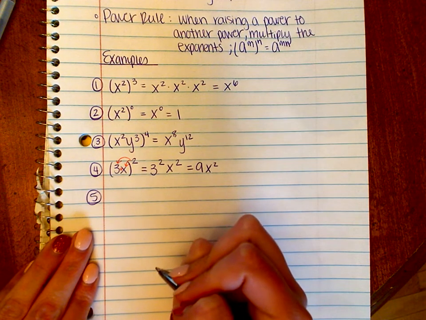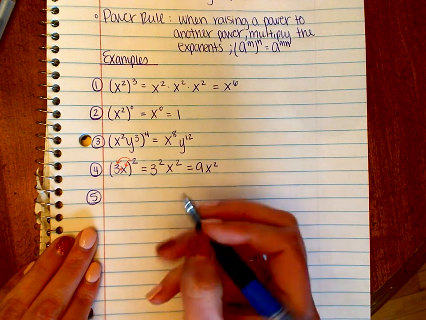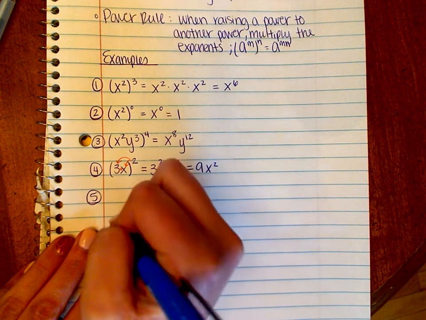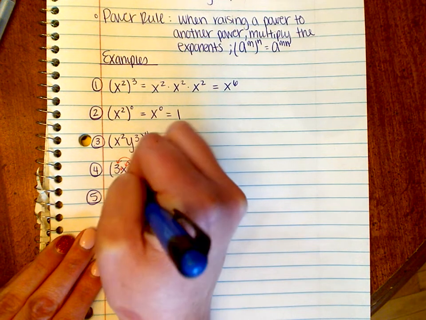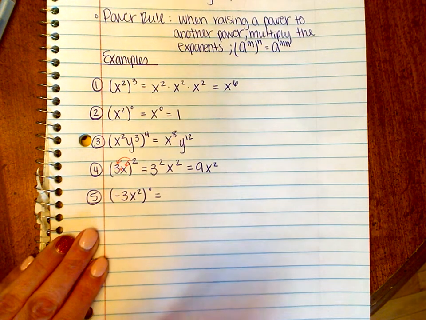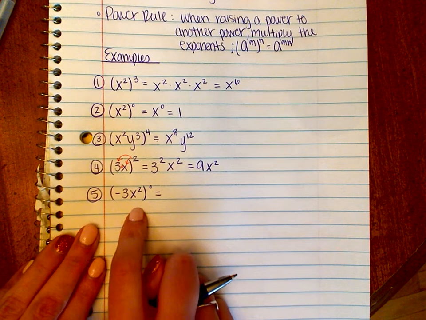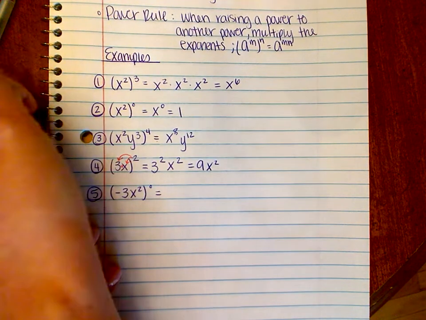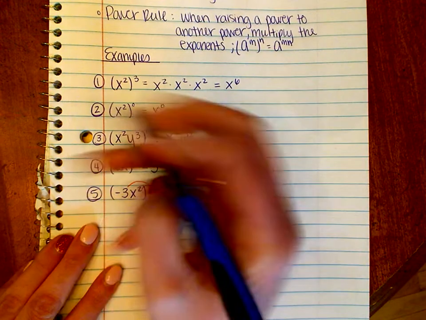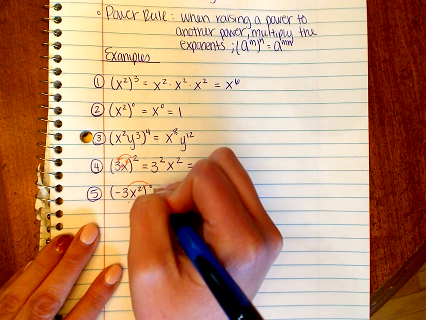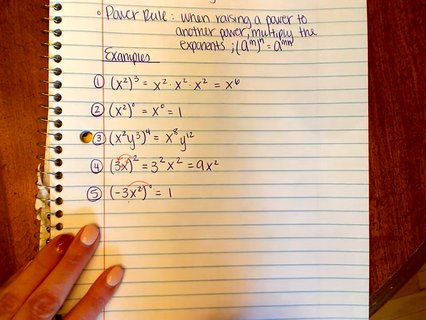Okay, number 5, let's say we have the quantity negative 3x squared, all raised to the 0 power. So you can do this one a couple different ways. You can do the power rule, and you can take that 0 to each piece, or we know anything raised to the power of 0 is 1.